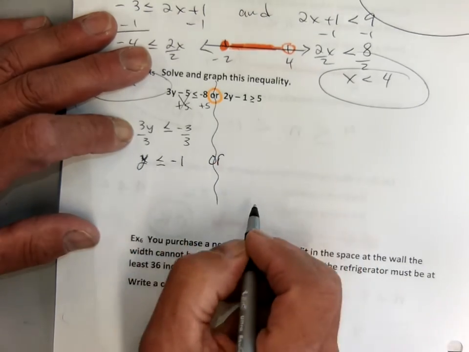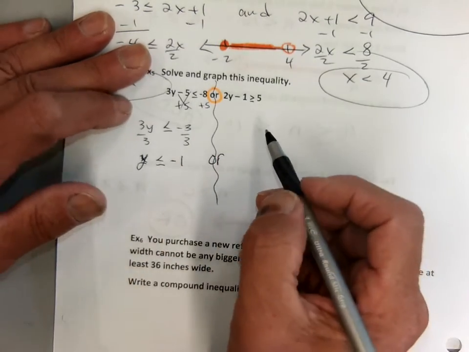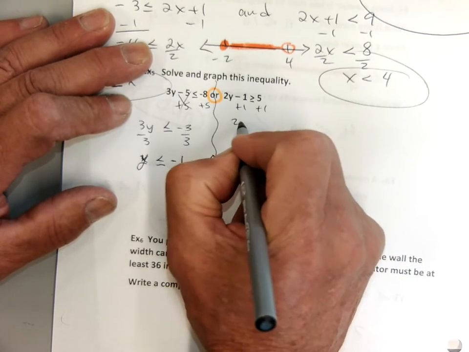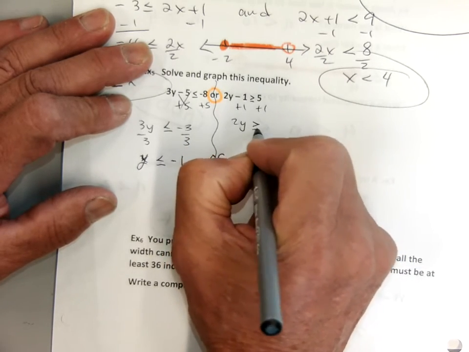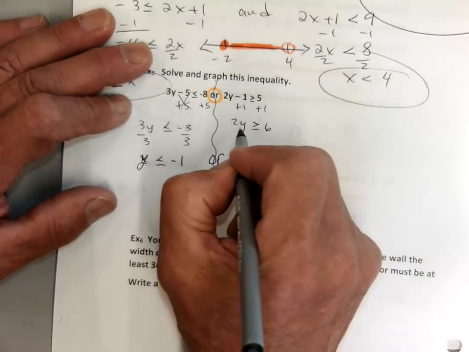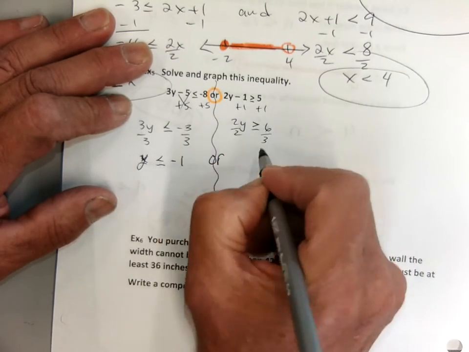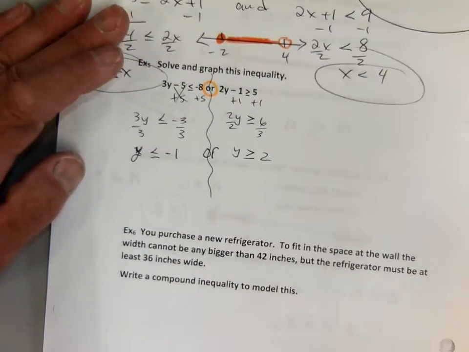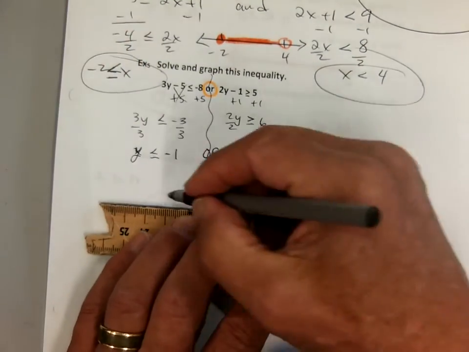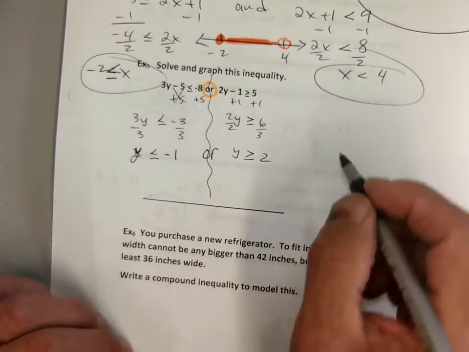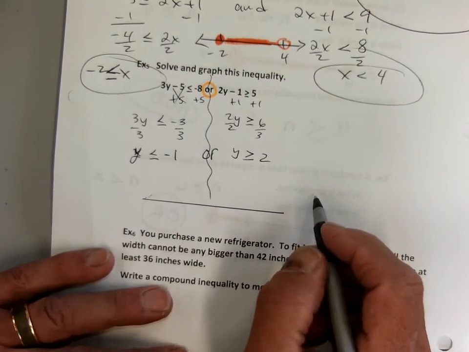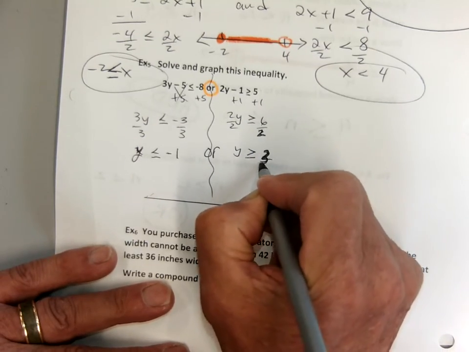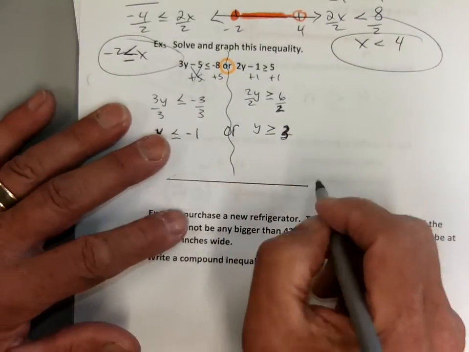Or I'll come over here and solve the other one. Plus 1, 2y is greater than or equal to 6. I'll divide by 2, and I have y is greater than or equal to 3. All right, so if I put it on a number line, sometimes it's easy to see. Golly, it's 3, not 2. Oh, good golly. Yeah, it's Monday, huh? Wow. Better wake up, huh?